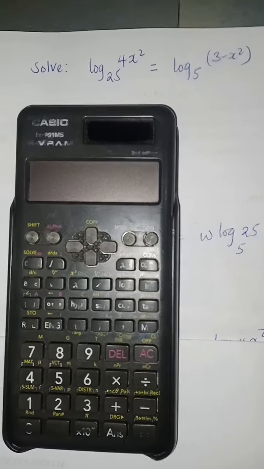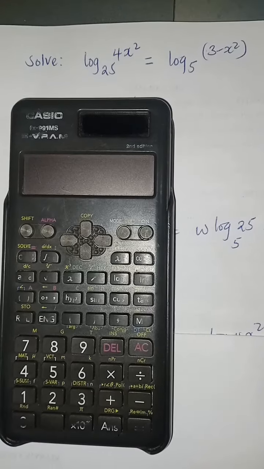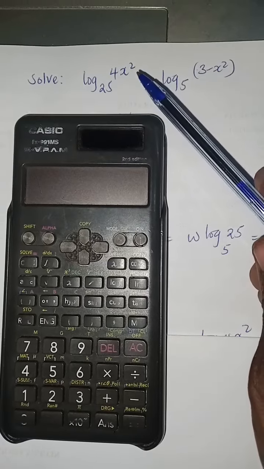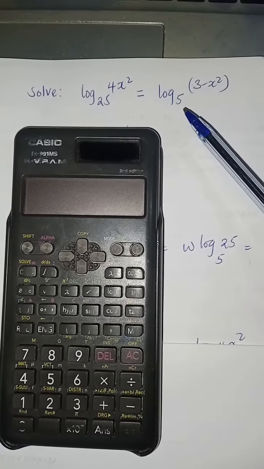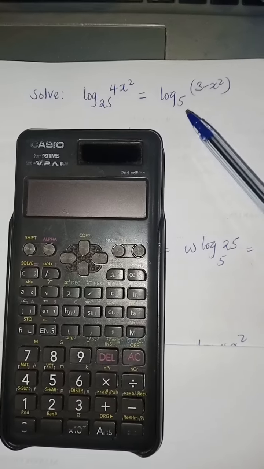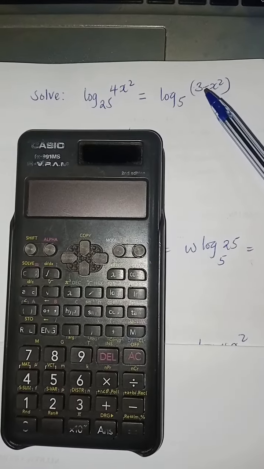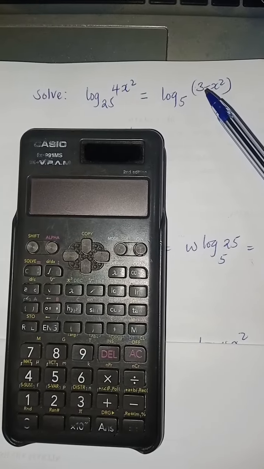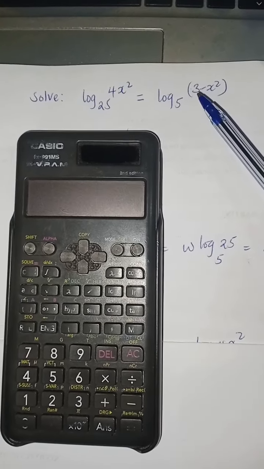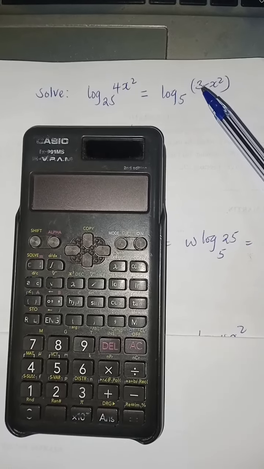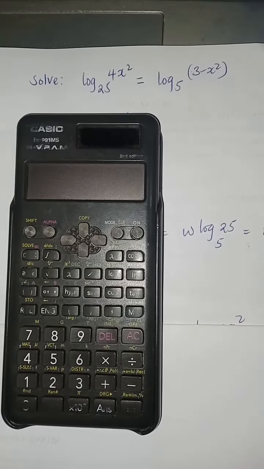Hello my dear friends, today we are going to be solving this problem. Log to base 25 of 4x squared is equal to logarithm to base 5 of 3 minus x squared. So let's go through this and see how we can solve it.